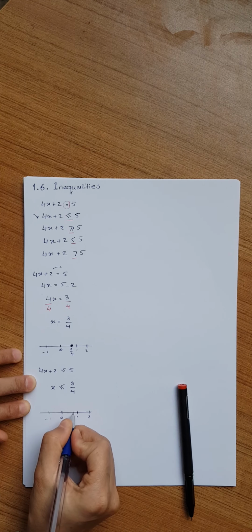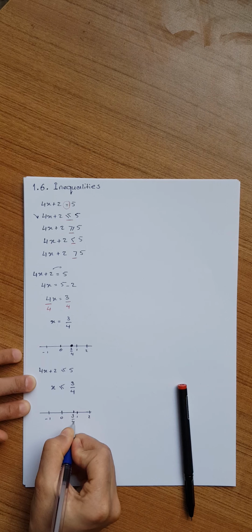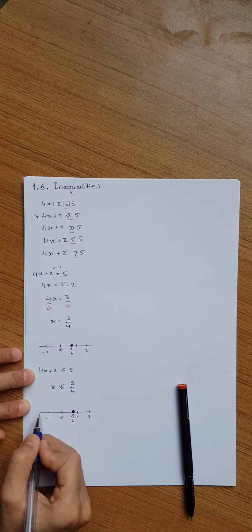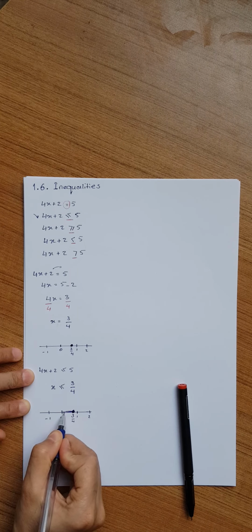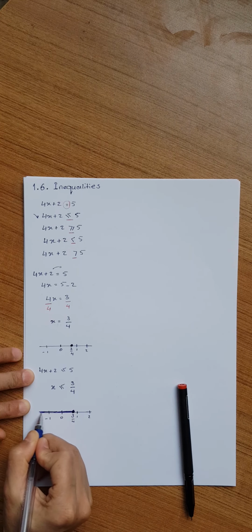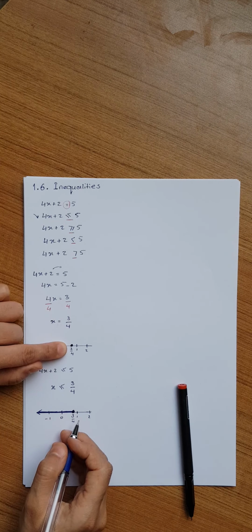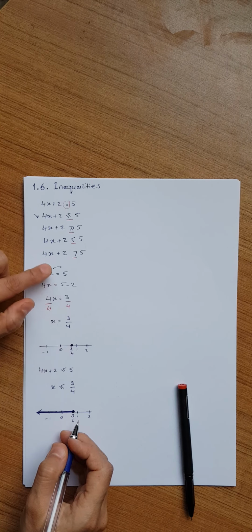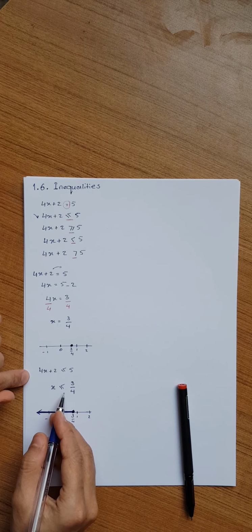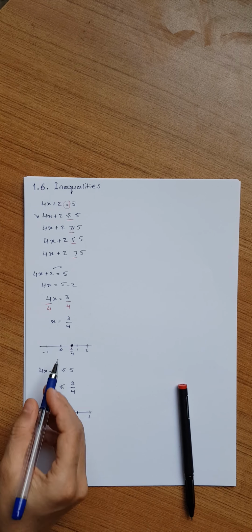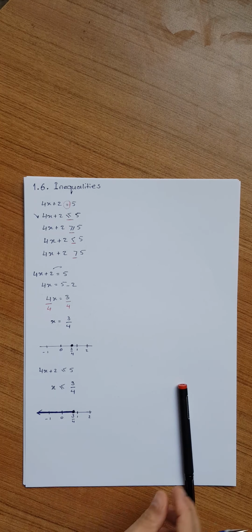Again, we have the real number line. Here is 3 over 4, our solution, and all those numbers that are less than that number. So it includes all those numbers and keeps going on till negative infinity. So in equations, when we have a linear equation, we have only one solution. One x holds for this one, but when we are talking about inequalities, we may have infinitely many numbers that would be a solution for that inequality.